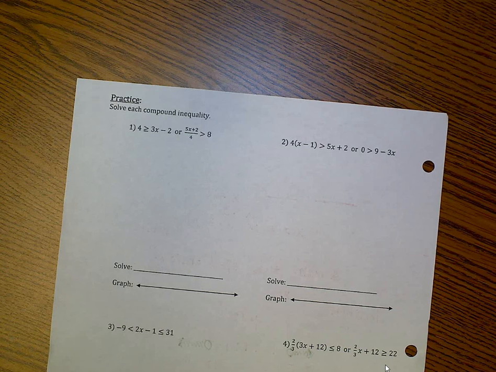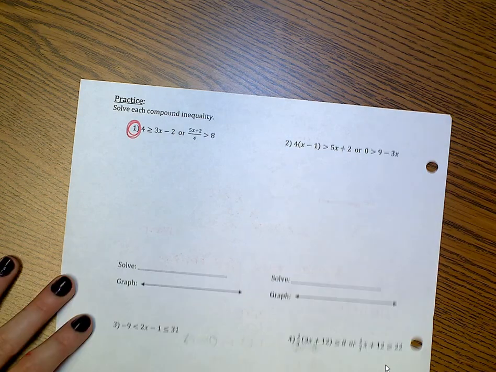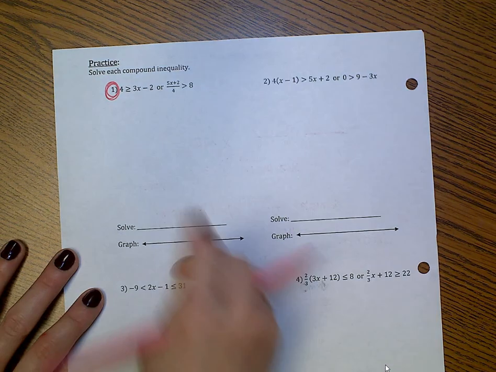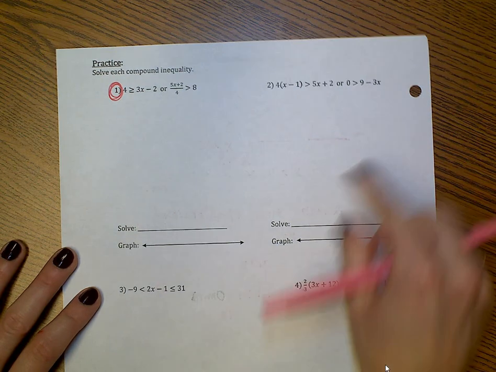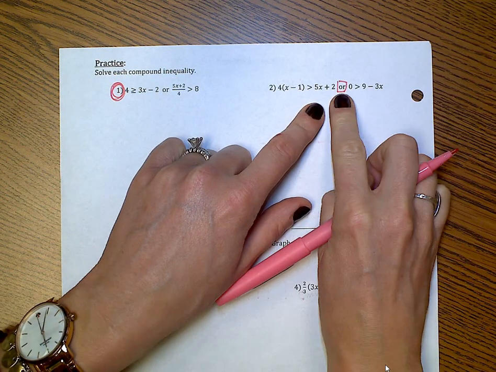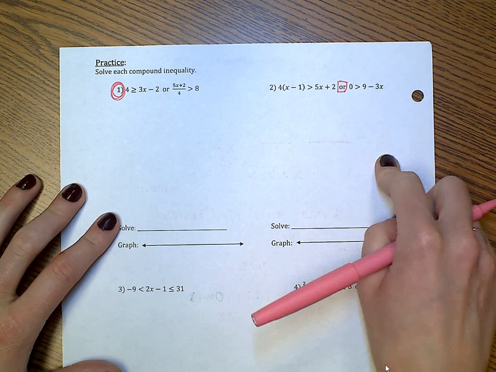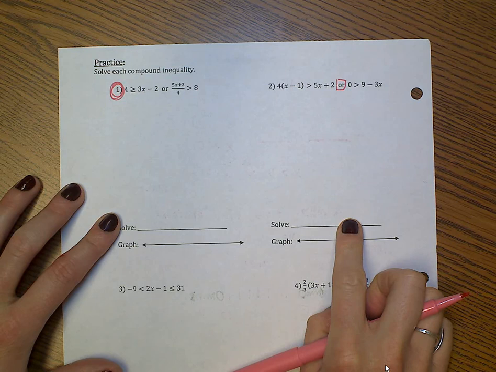All right, on the back, so we got 4 examples here. I want you guys to do number 1, and then I'm going to do the rest. So you got to solve it and you got to graph it. Okay, remember, if it's or, and I know this is an or because I see the word or. So it's really just 2 different problems, and then you just put the word or in between your answers.